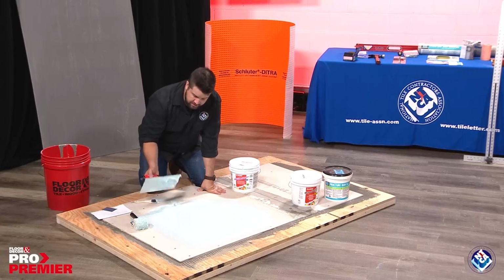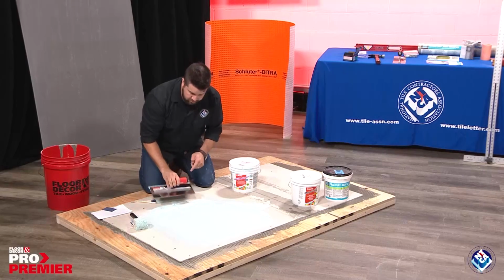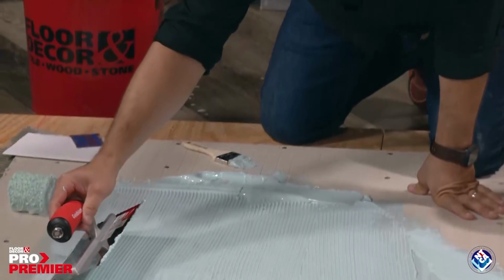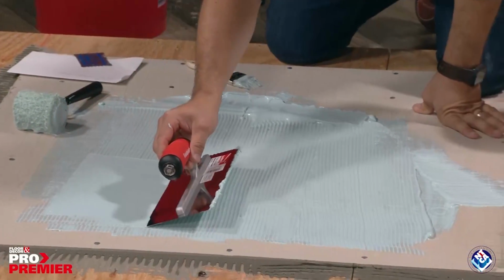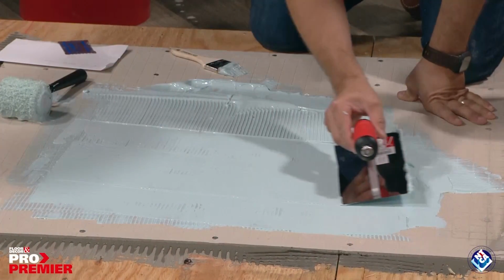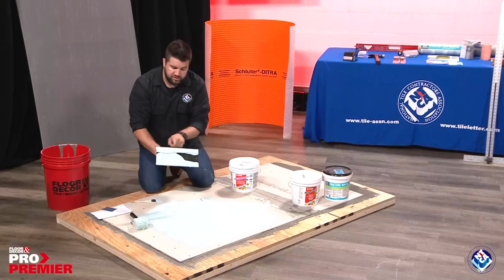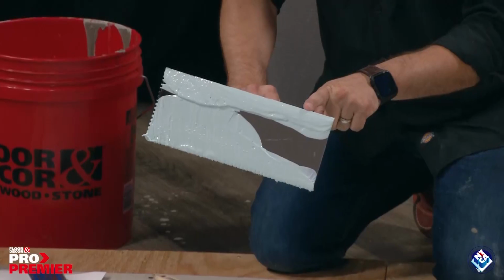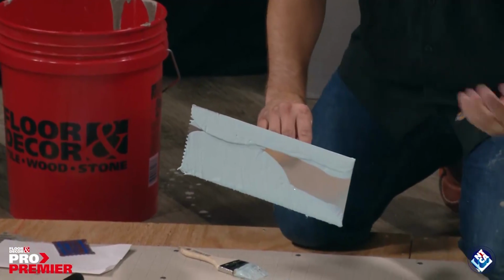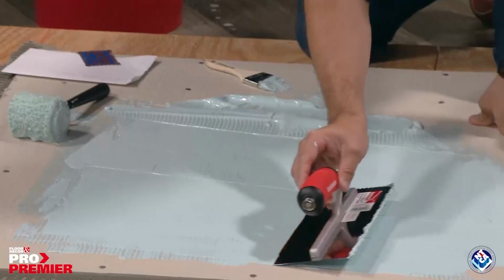So what I'm going to do next is I'm going to take the flat side of my trowel here and I'm going to get just a little bit of membrane on the edge of it, and then we're going to start over on this side and we're going to comb that over. So the reason I put a little bit of extra material on the flat side of my trowel is so that as I'm flattening this out, I'm not actually taking any material away. So I'm not adding any material, I'm not taking away any material.